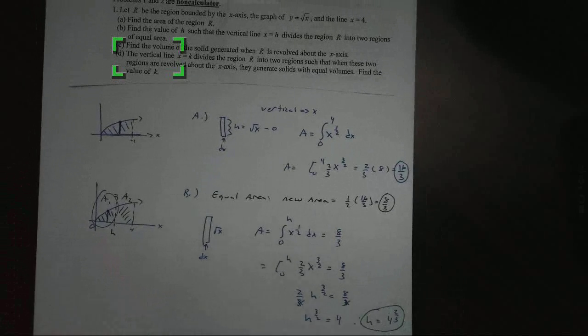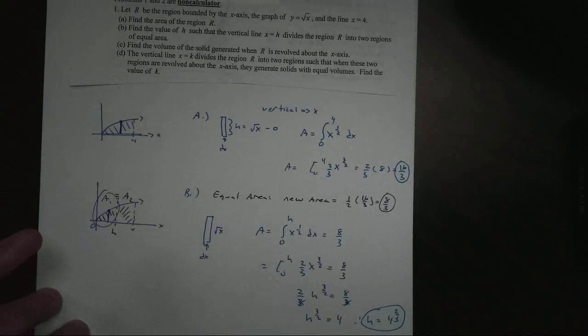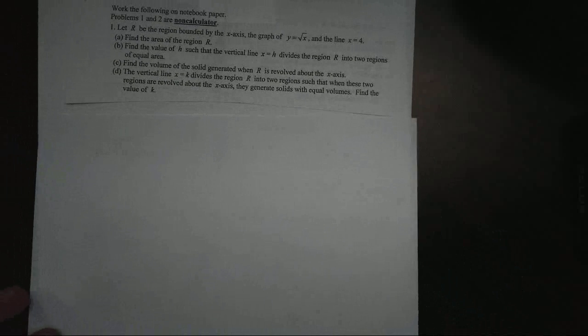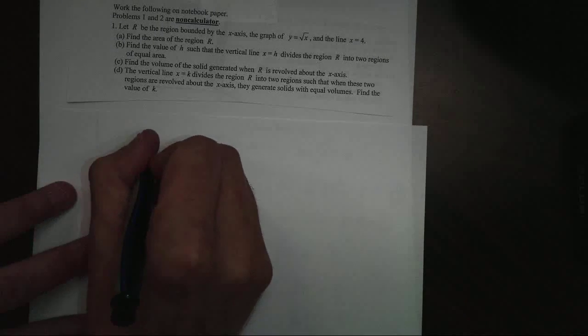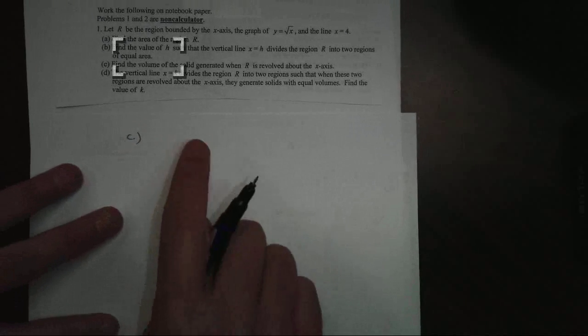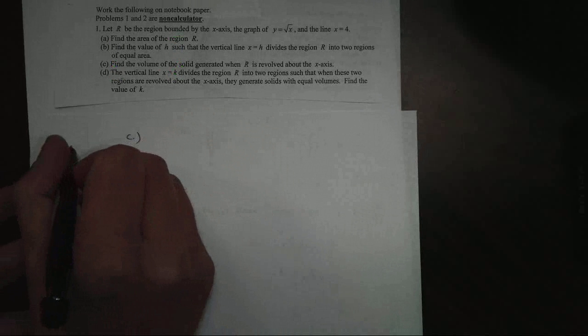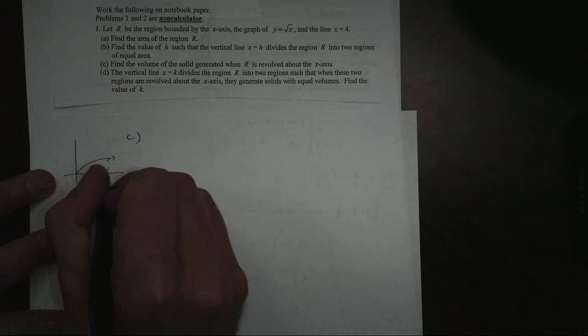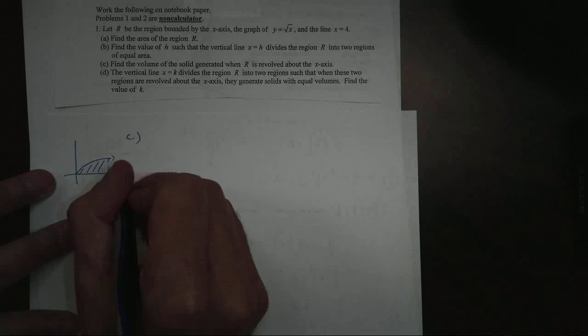Alright, so let me go ahead and put a sheet of paper. Whoop, not that one. Sorry about that. Let me grab another sheet of paper here for part C. There we go. Now for part C, we're going to do the same thing, but for the volume. I want to now revolve it about the x-axis, so the same area. So I'm going to take the same area, and now I'm going to revolve it about the x-axis.